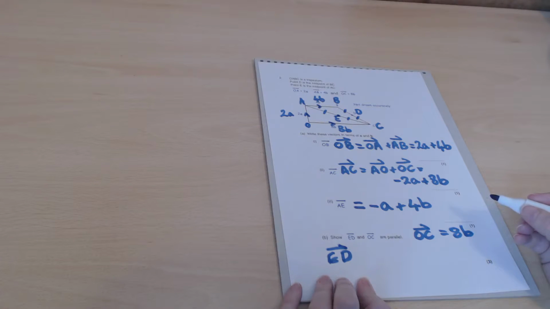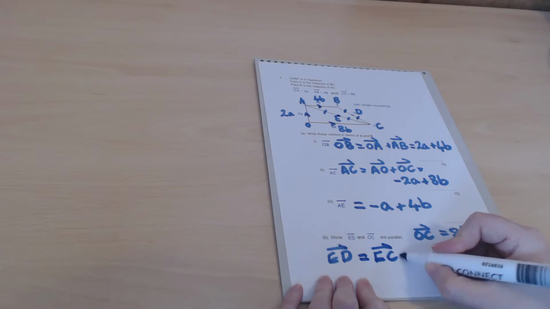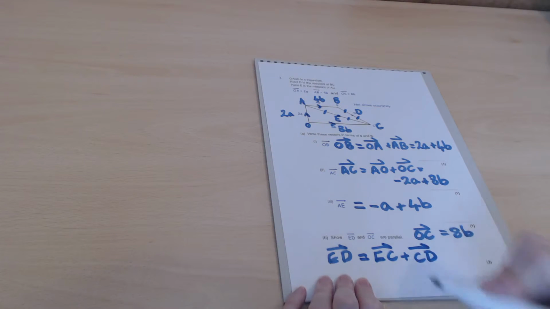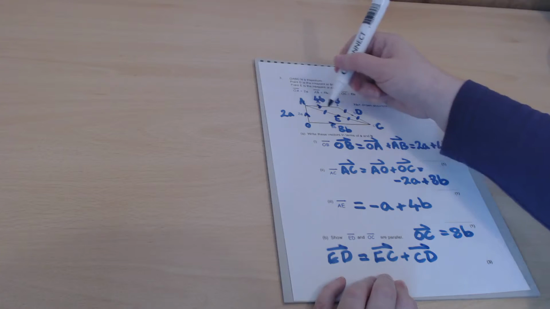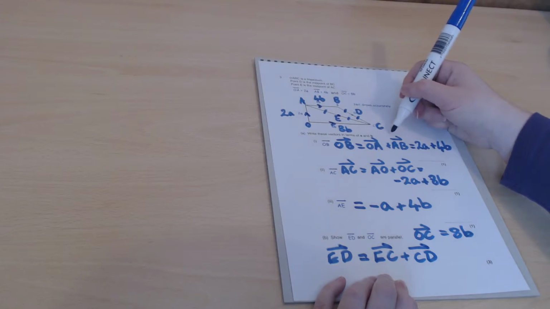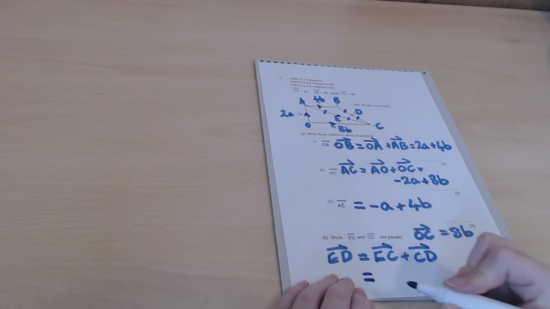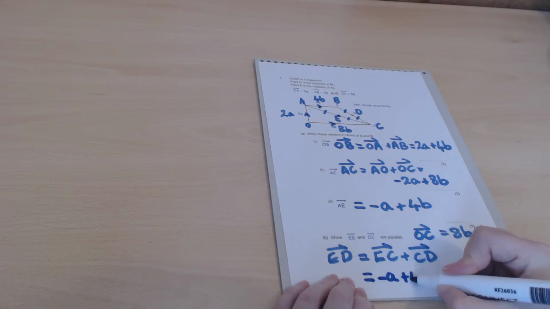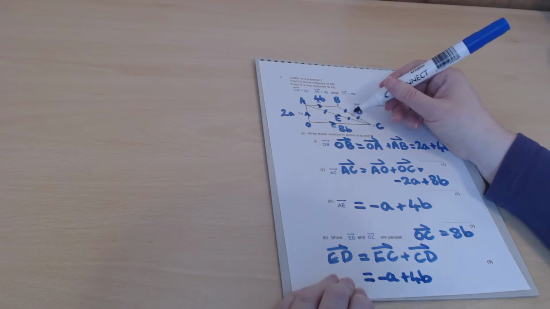So the shortest way to go is to do E to C and then C to D. Okay, now we're going to have to come back to this C to D business in a minute, but E to C is going to be the same as A to E because they're on the same line, they're the same length, it's just a different one. So the E to C is the same as A to E, which we just worked out here is minus A plus 4B. So now we want C to D.